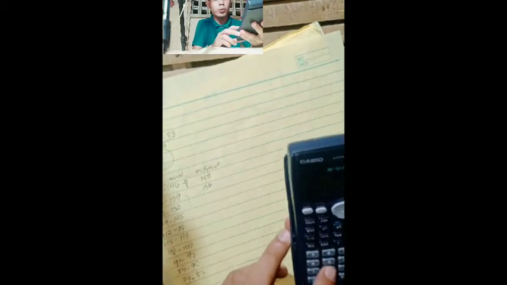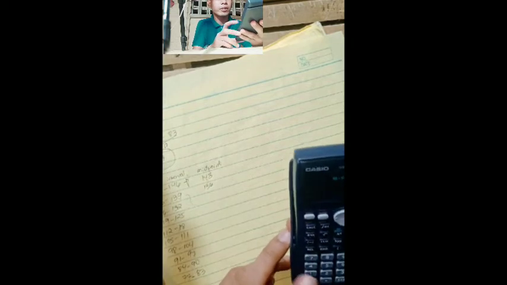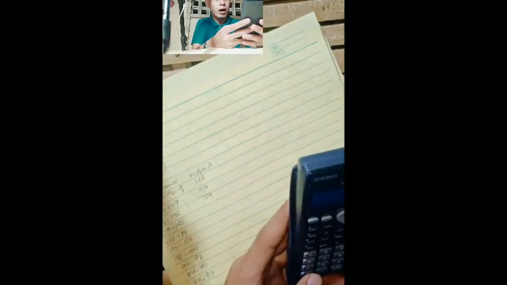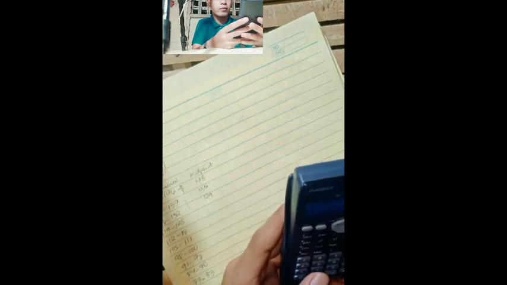Next is 126. 126 plus 132 is equal to 258, divided by 2 is equal to 129. Next is 119 plus 125 is equal to 244, divided by 2 is equal to 122.